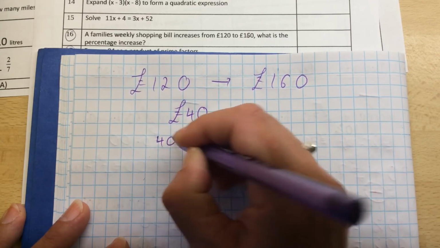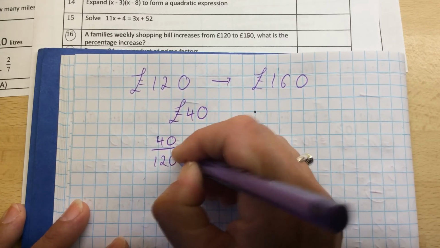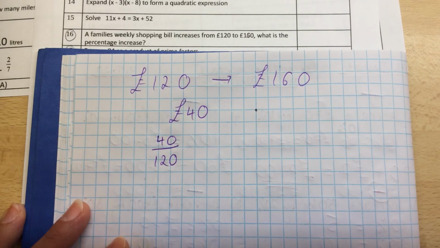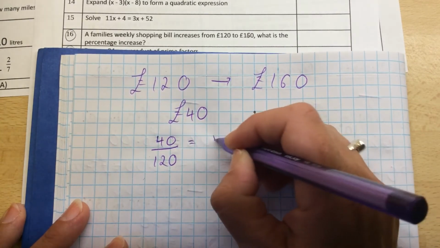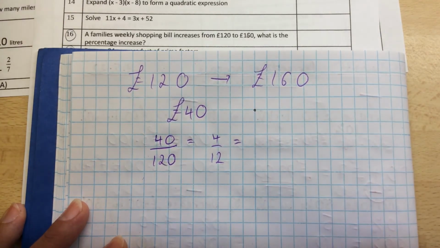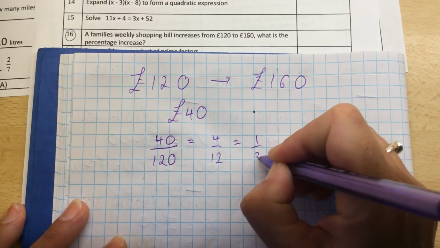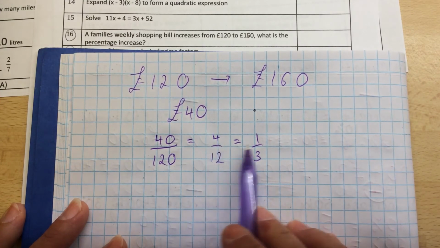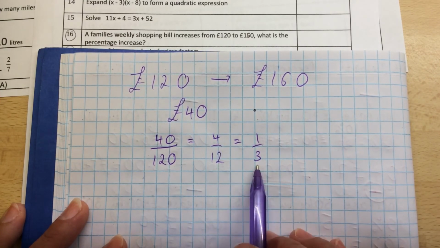Let's write this as a fraction, 40 out of 120. If I simplify that fraction, I can divide by 10 and get 4 over 12. I can now divide by 4 and get a third. 4 divided by 4 is 1, 12 divided by 4 is 3.